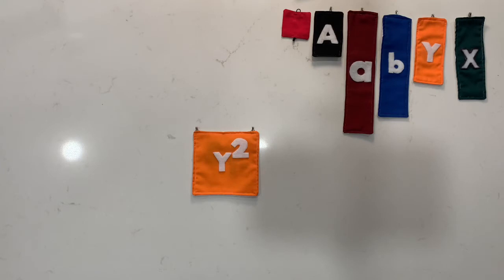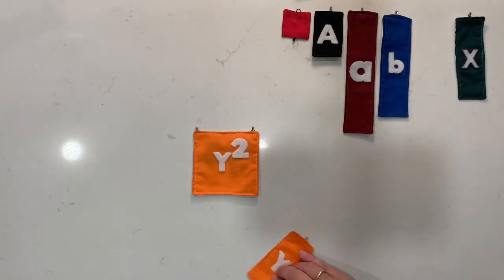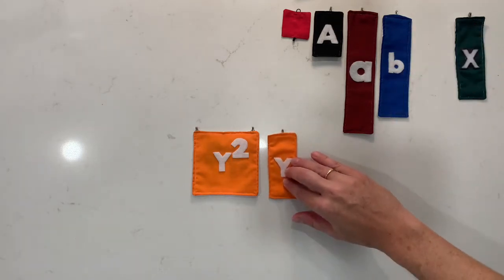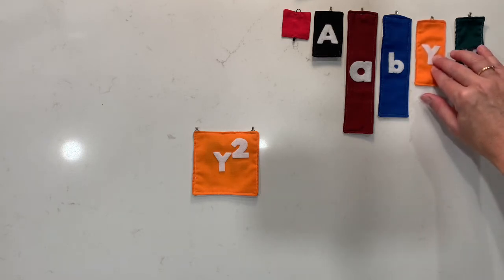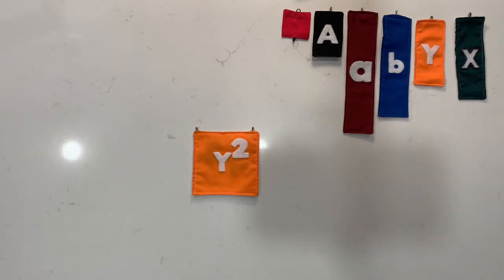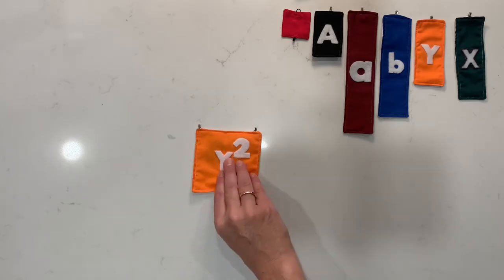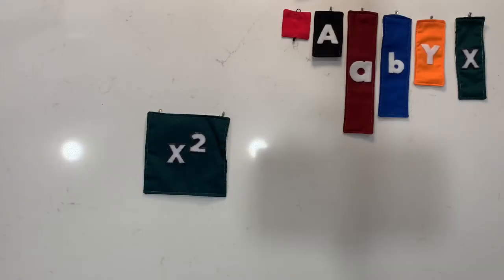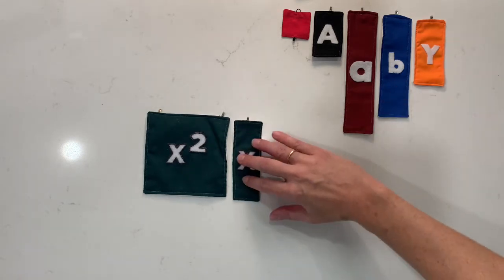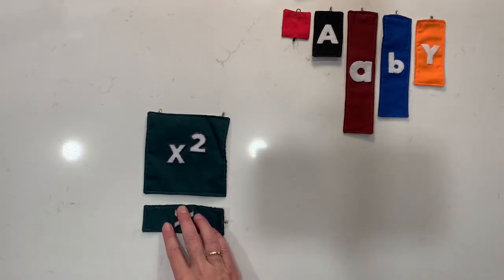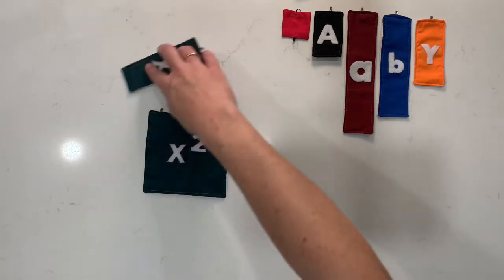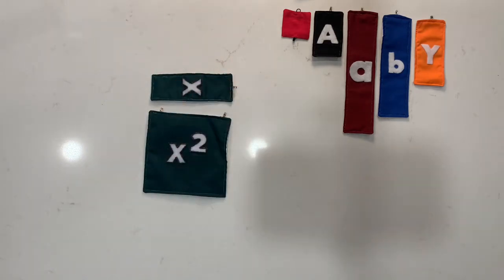This rectangle would be y squared because its length and width are both y. And y times y gives y squared. This rectangle would be x squared because its length and width are both x. And x times x gives x squared.